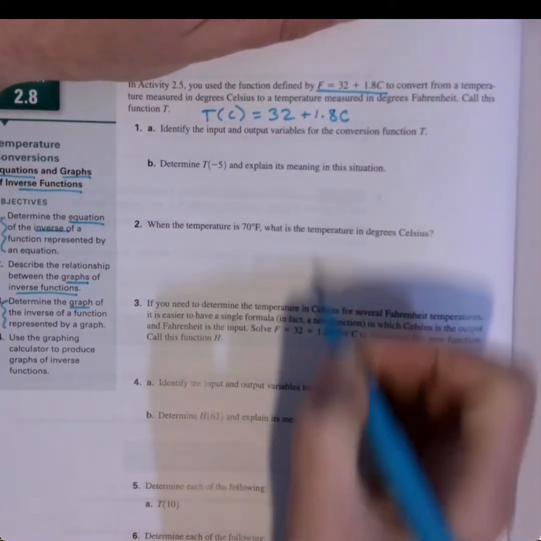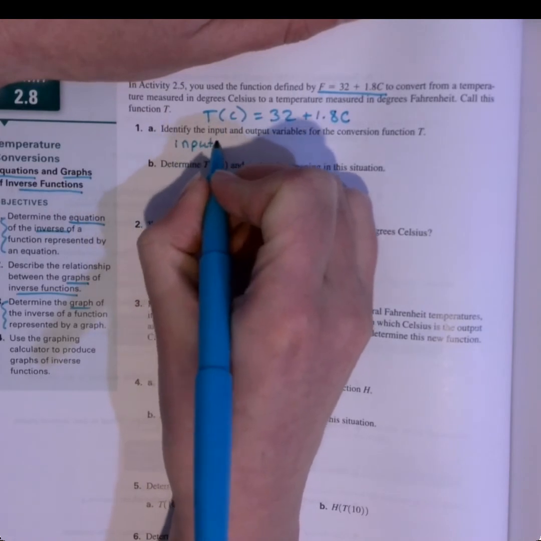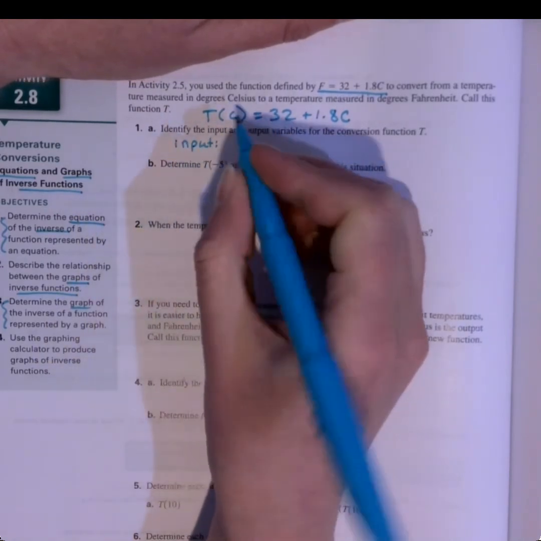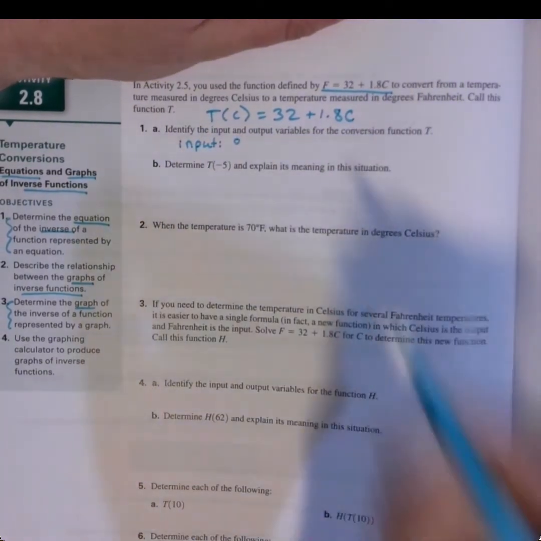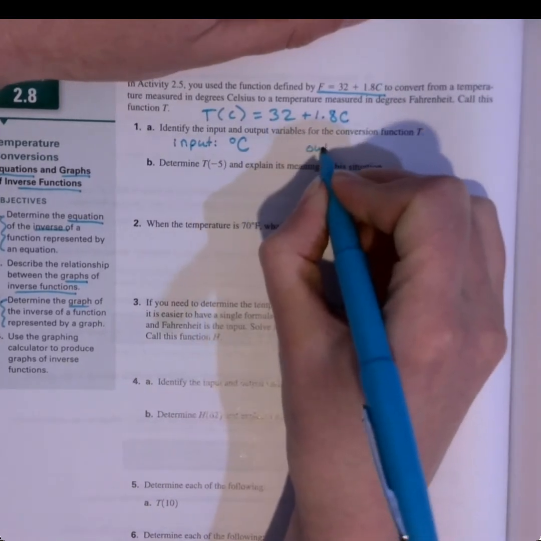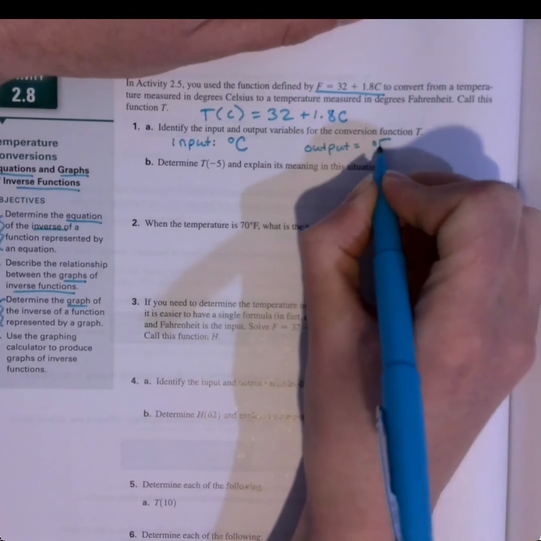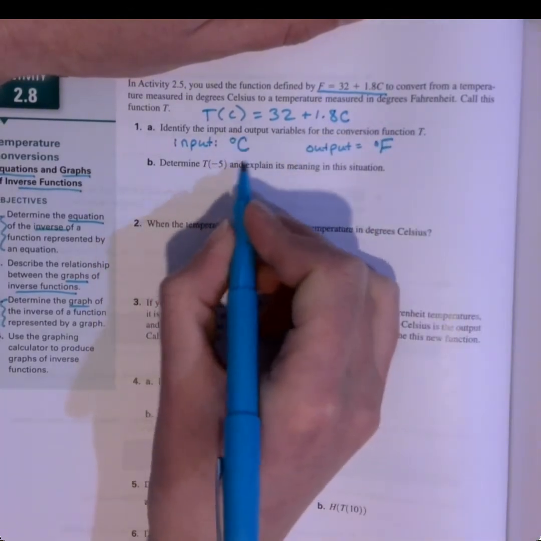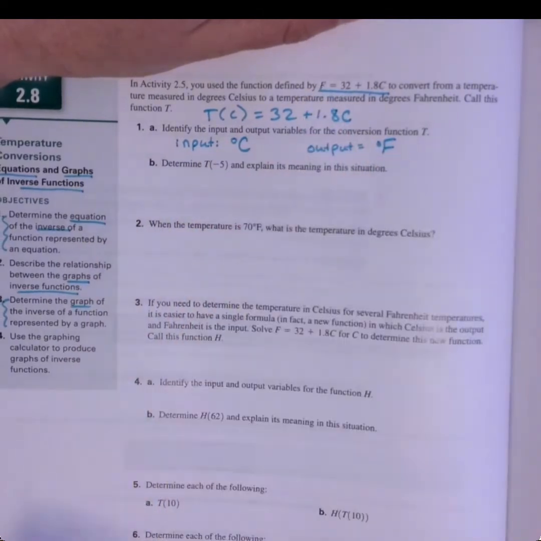In this function, the input is C, temperatures in degrees Celsius. And then the output is temperature in degrees Fahrenheit. So the units is what I'm putting down here. Temperature in degrees Celsius for C, temperature in degrees Fahrenheit for the output.